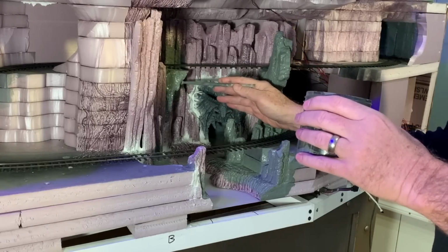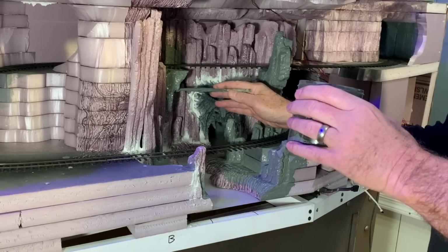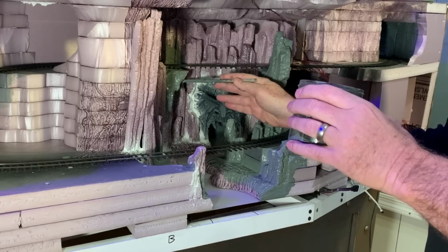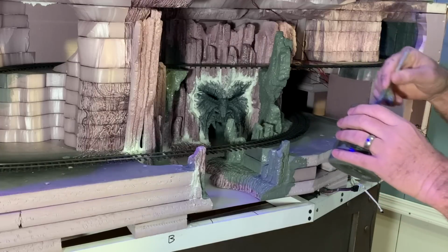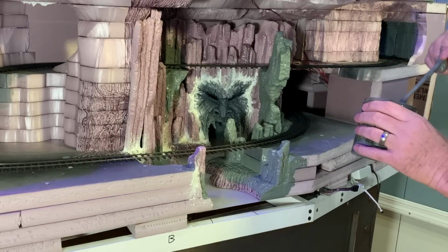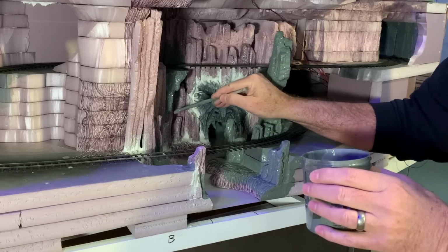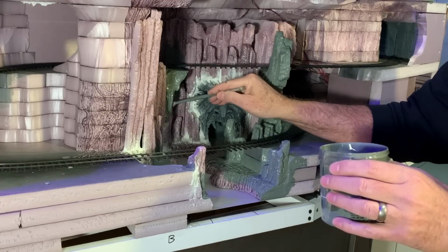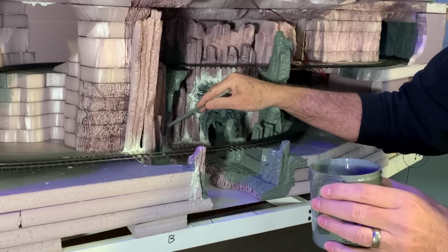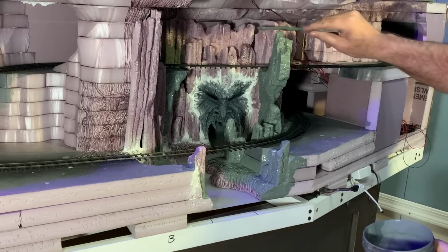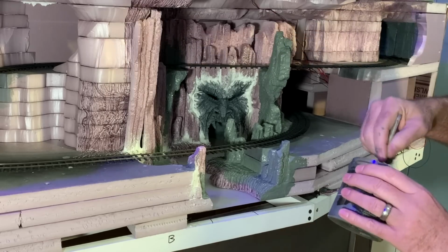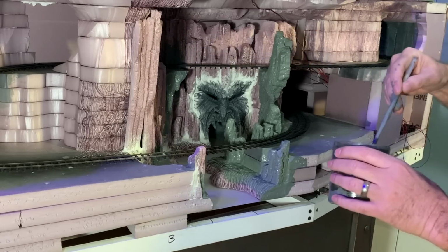Spooky. I let all the foam putty dry overnight. And so now the next step in the process is getting a coat of the scenic base color on here. That dark gray. And of course the smart thing to do would be to start at the back and work my way towards the front. So naturally I started at the front.